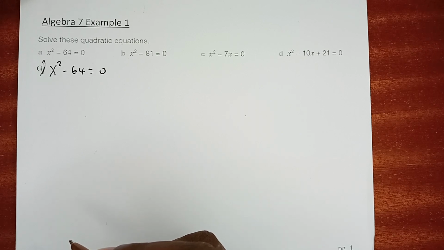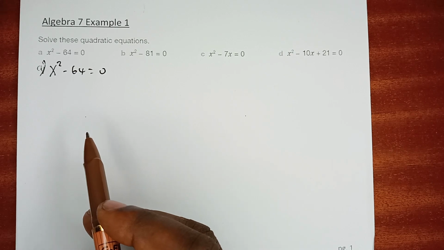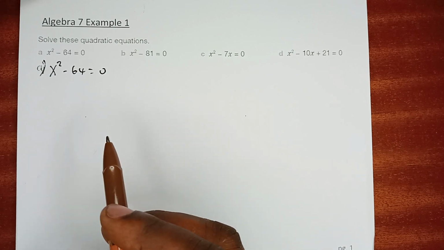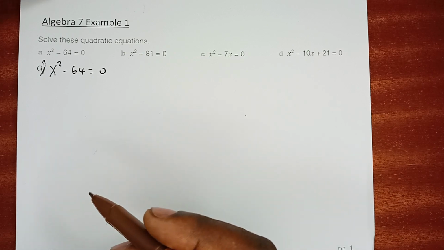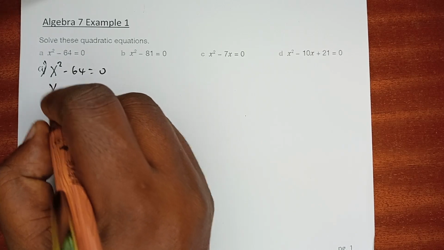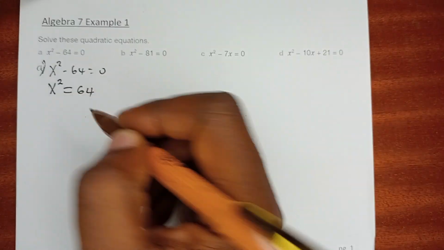And this one is the difference between two squares because x squared is a square and 64 is also a square. So we would want to make x the subject of the formula, and we might go this way. x squared is equal to 64.